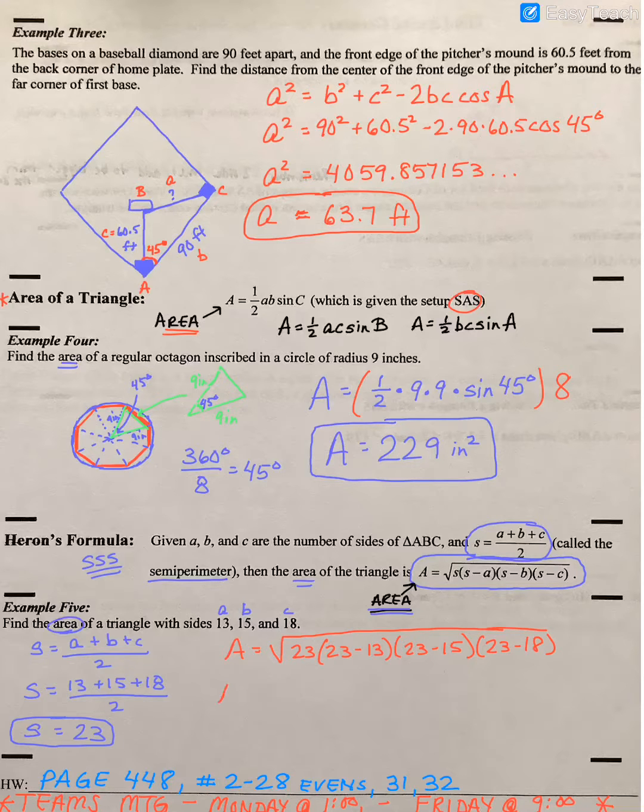You could honestly plug that all into the calculator as is. If I do a little simplifying here, it's 23 times 10 times 8 times 5 under my square root, which actually gives me the square root of 9,200, I believe.